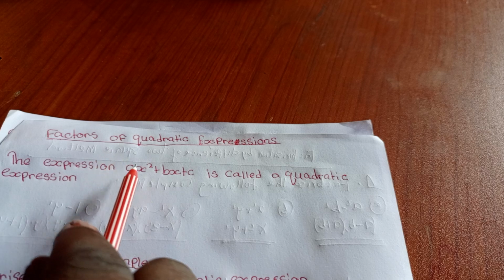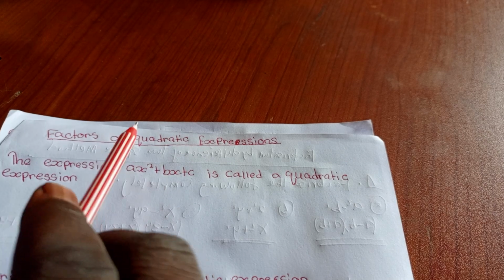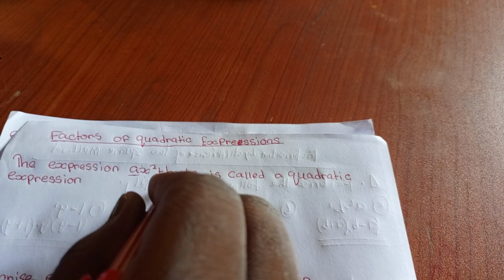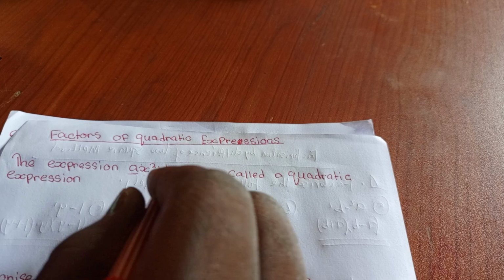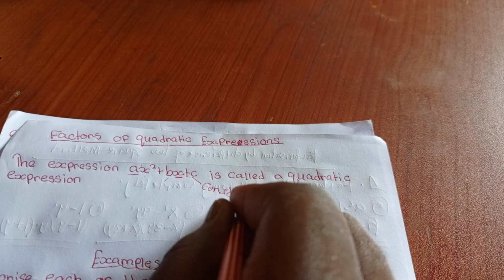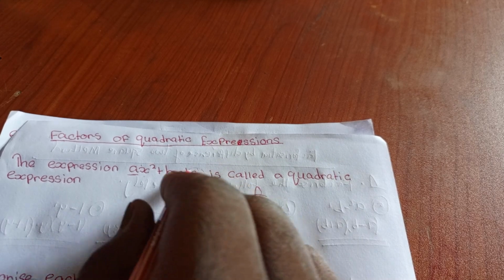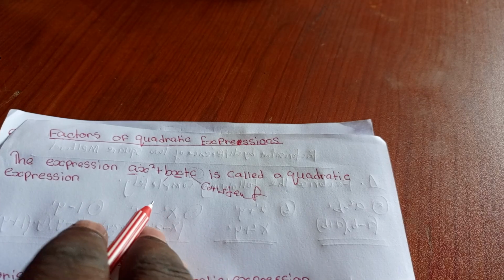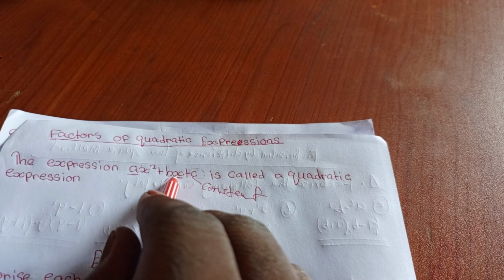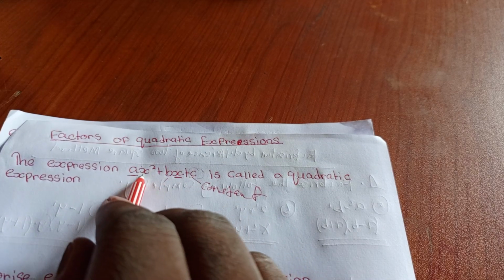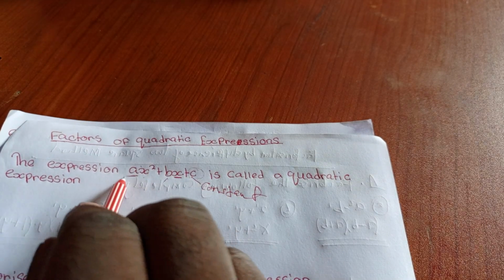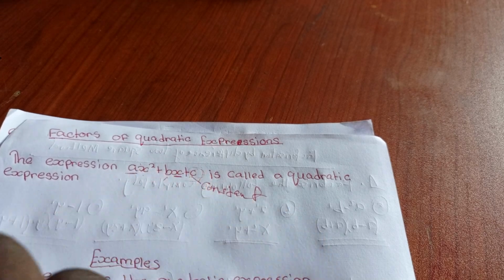The coefficient of x squared here is our a. Then the coefficient of x is b, and c is a constant. Don't forget, c has no x or any variable, so the coefficient of the constant is c. The coefficient of x is b, and the coefficient of x squared is a. When you see an expression in this form, we call it a quadratic expression.